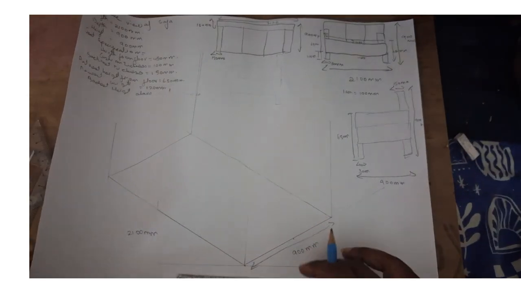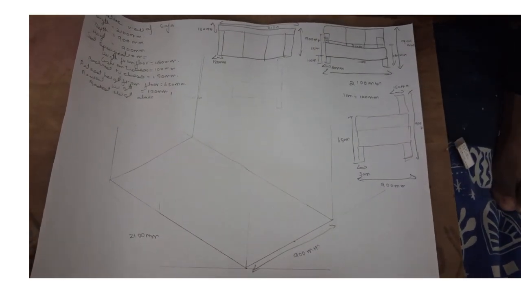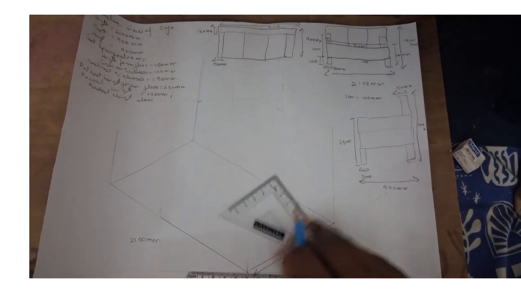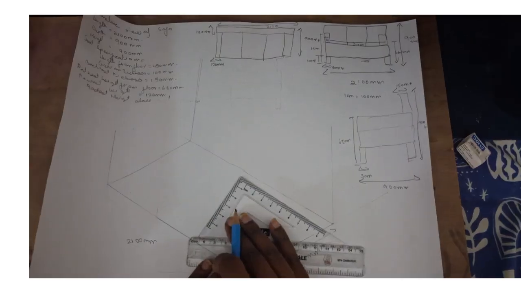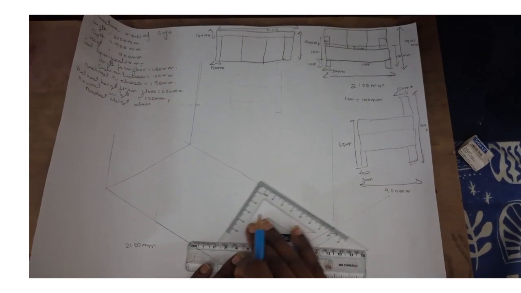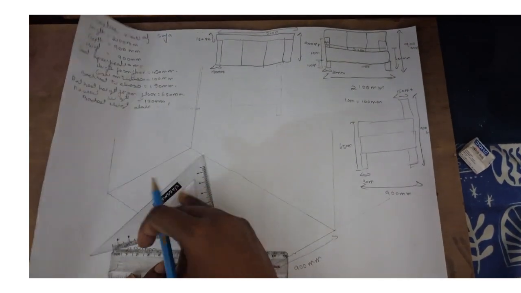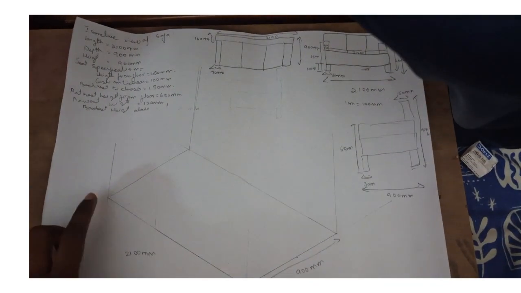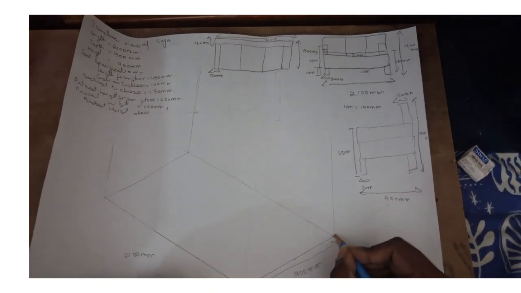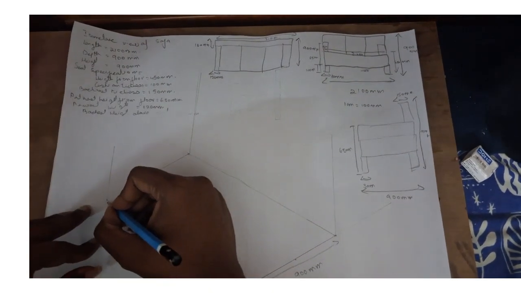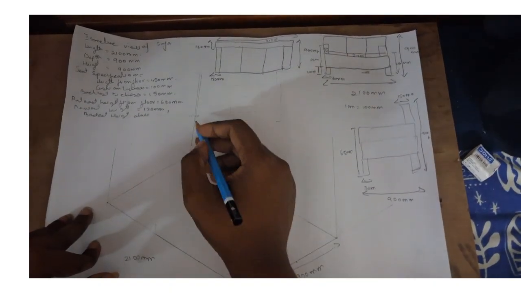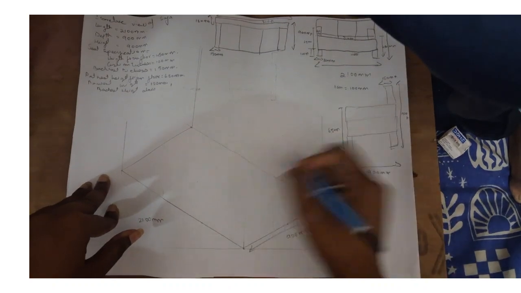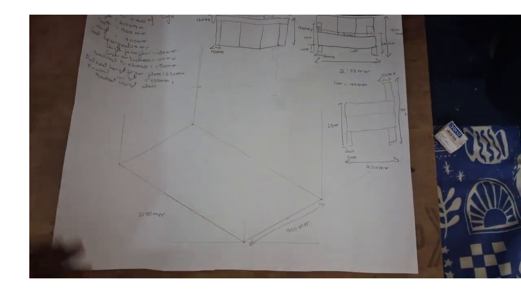Now, using my set square, I have drawn a parallel line on either side, and make sure that they are joining each other. And once it is joined, from all the 4 corners, I am drawing a 90 degree line, which will be the height of the furniture.